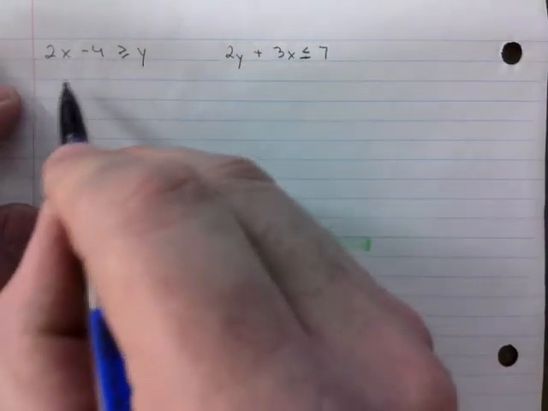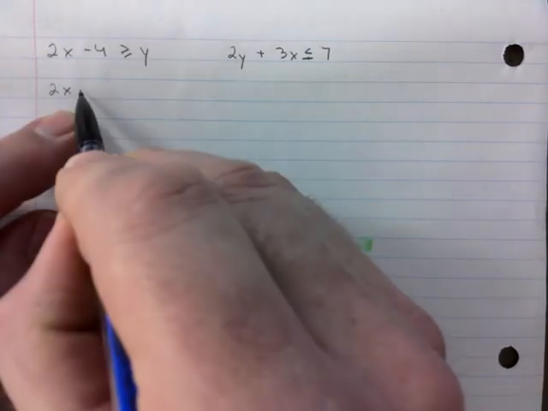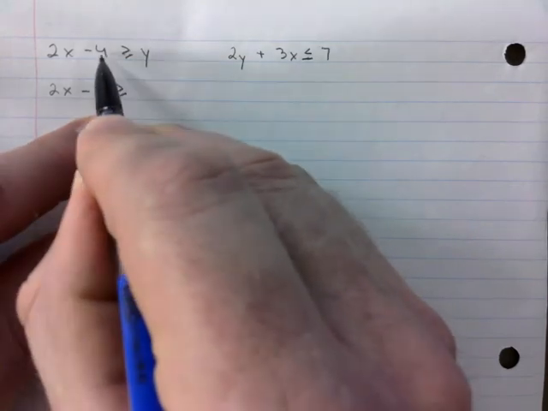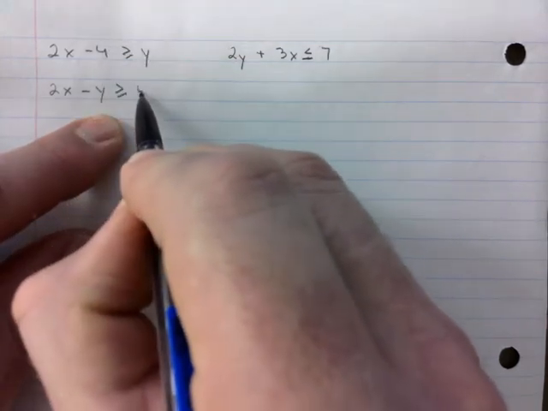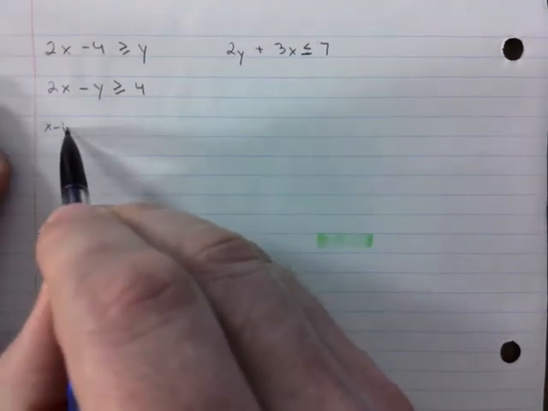So watch what I'm doing here. I'm going to go to 2x. The y comes over negative. The sign is there. I bring negative 4 over to the other side. And then I find my intercepts.